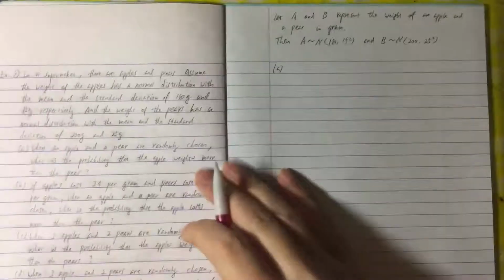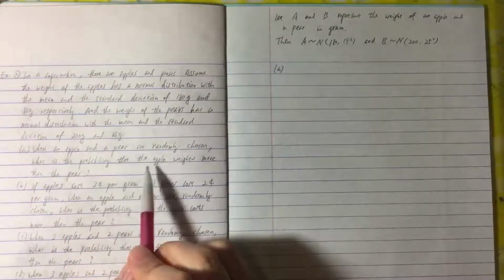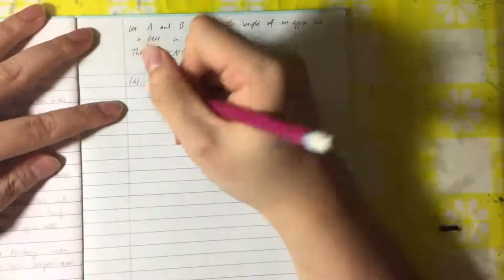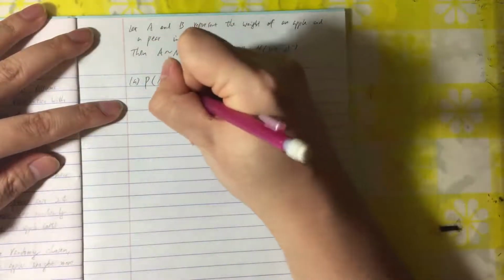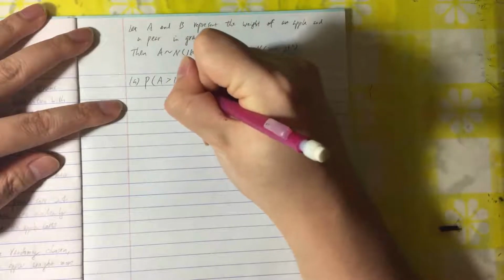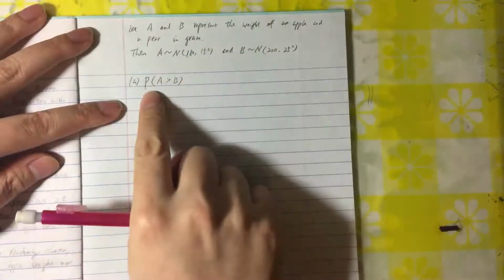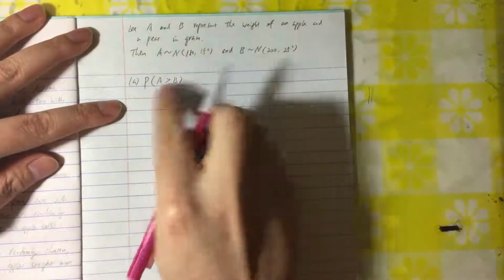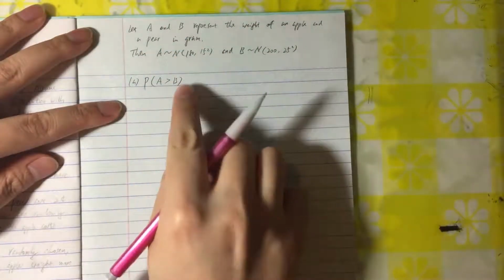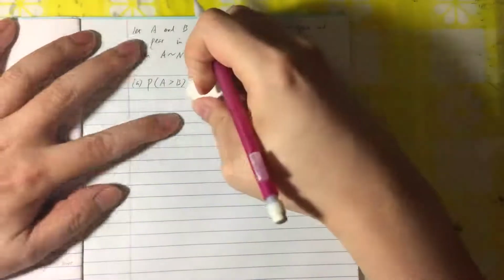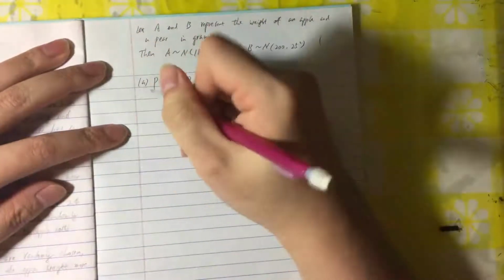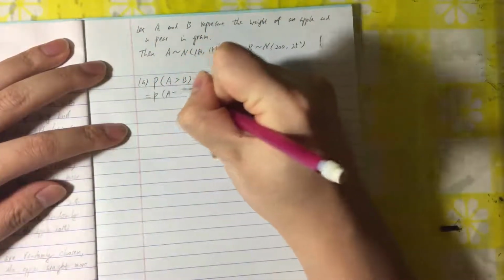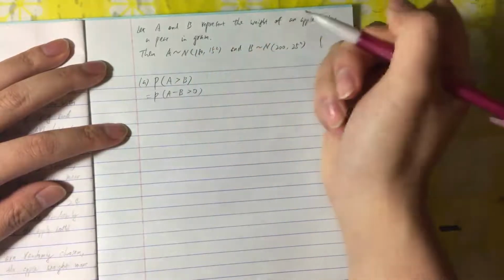Part A. What's the probability that the apple weighs more than the pear? We can compare A and B directly. I can move B over. This probability can be rewritten as the probability that A minus B is greater than 0.